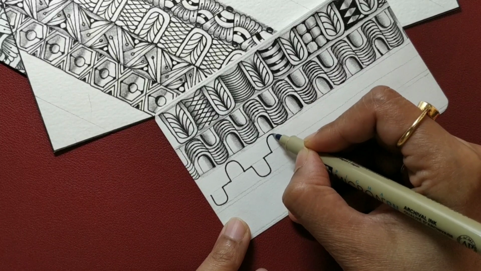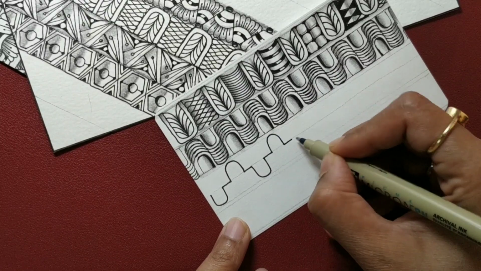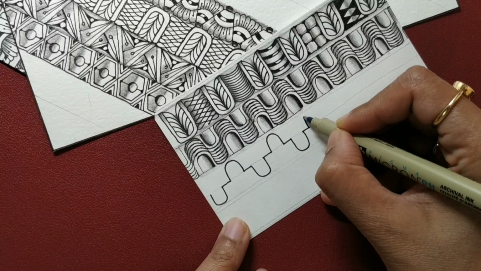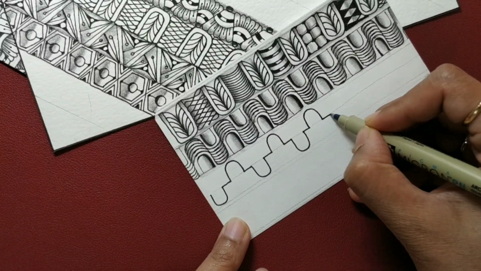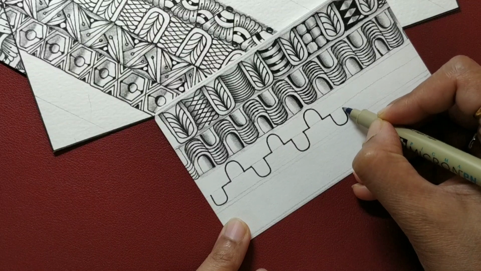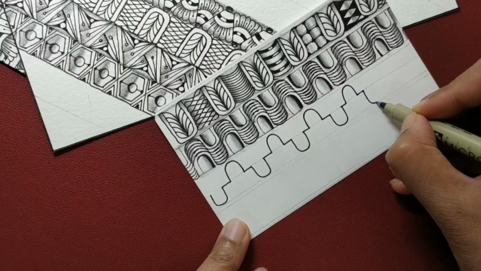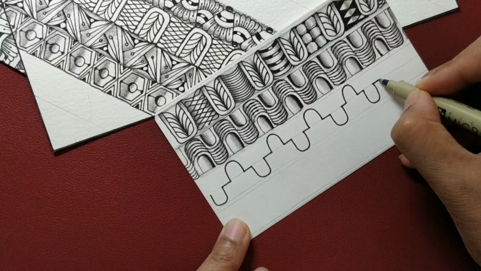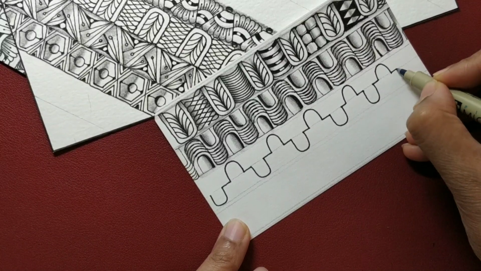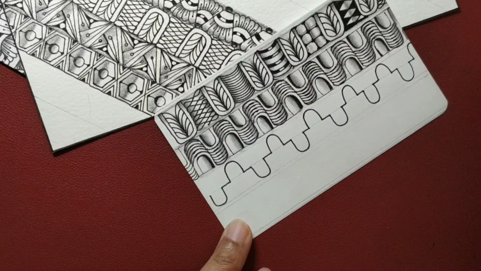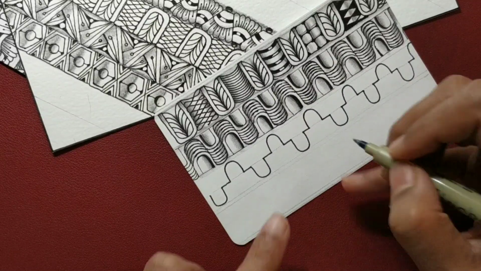Go straight, draw upside down, go straight, draw U like this, go straight, right? So again using the same U shape, right? So you can see how beautiful.